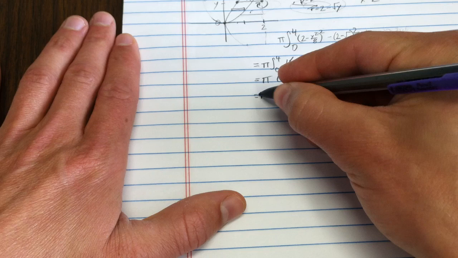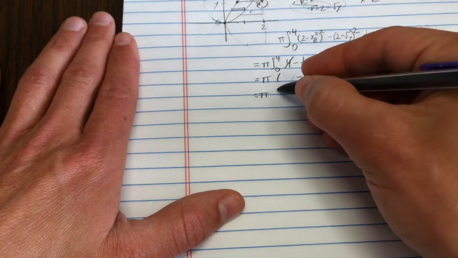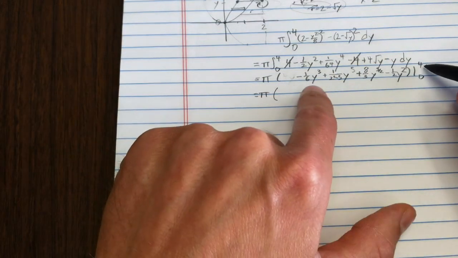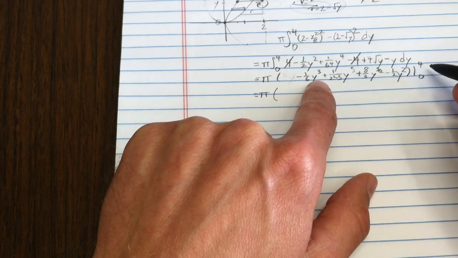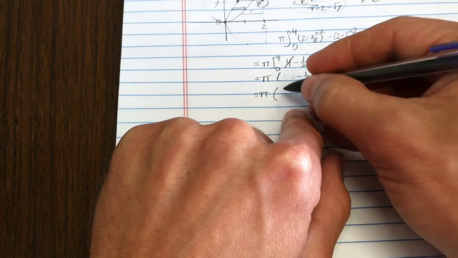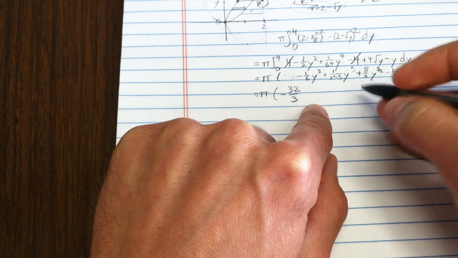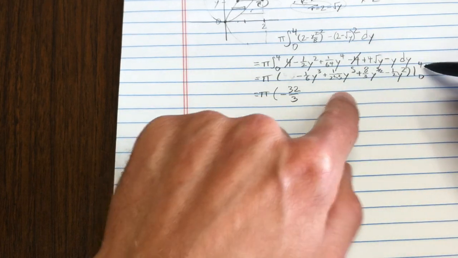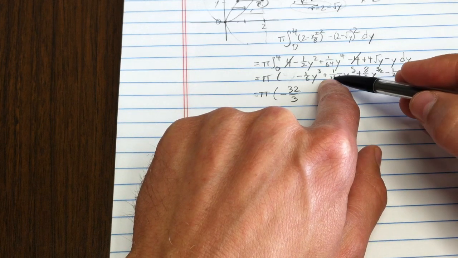So let's see what we get. Evaluating at 0 is real nice, it'll give me 0, so I just have to evaluate at 4. 4 to the 3rd is 64, divided by 6 is negative 32/3. Now 4 to the 5th over 64, so 3 of those 4s cancel with that.